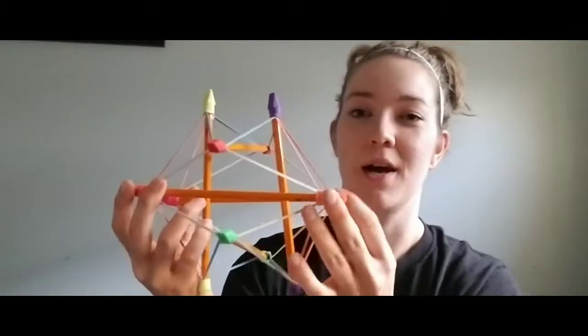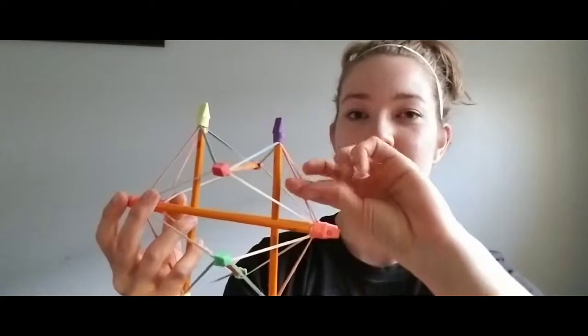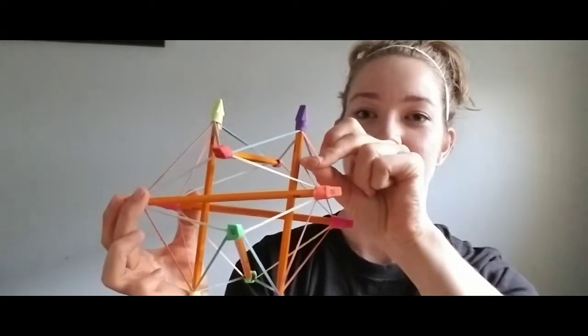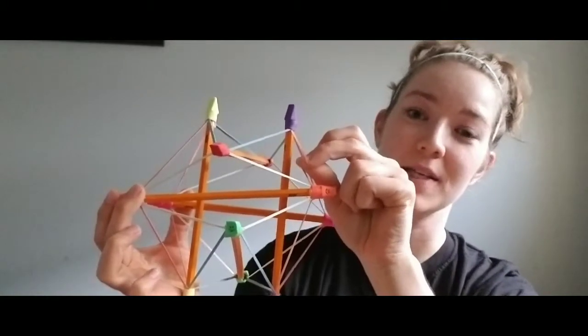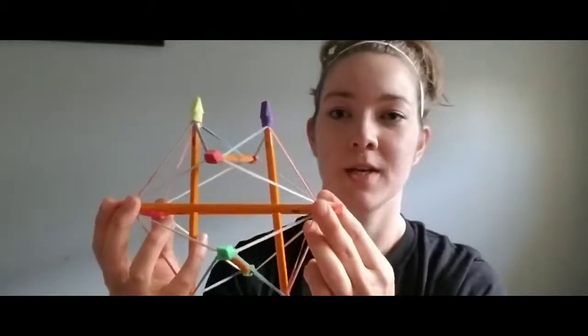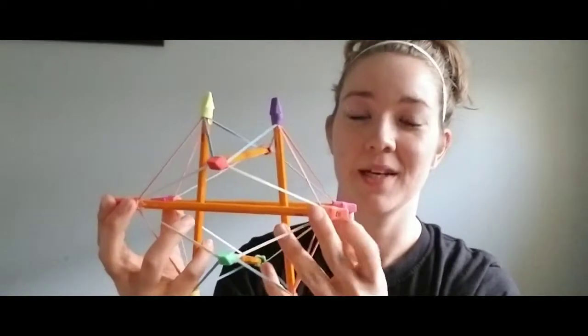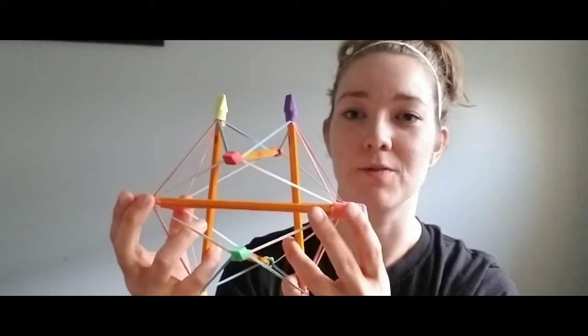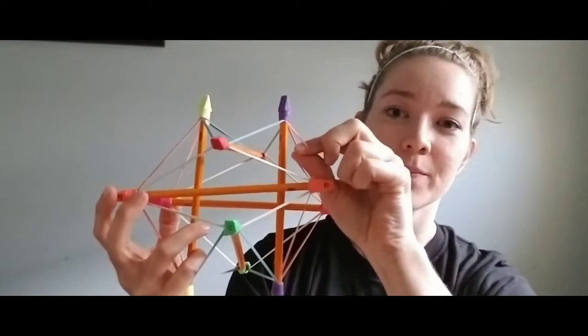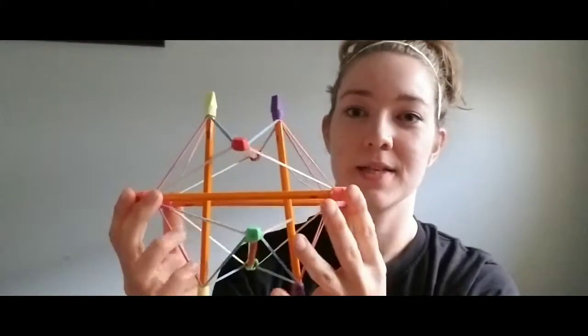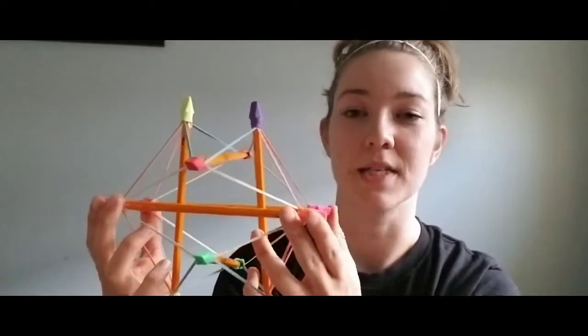accommodate this. Also, if I were to create an imbalance here, you can see that it creates imbalance in the entire structure. So in the body, that could mean an injury or a postural fault that starts in one area and it creates imbalance in the entire system.